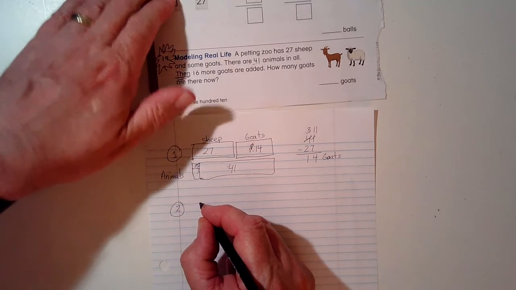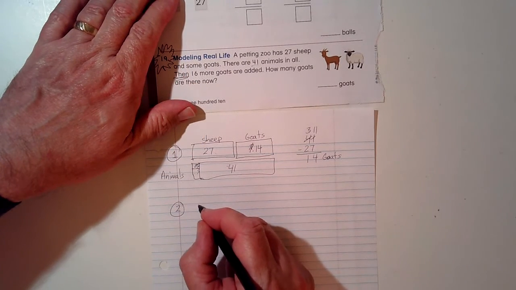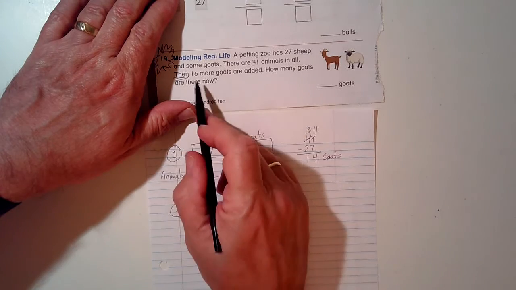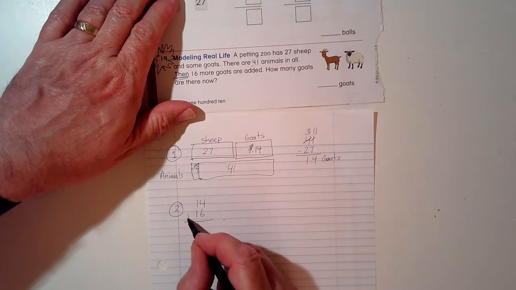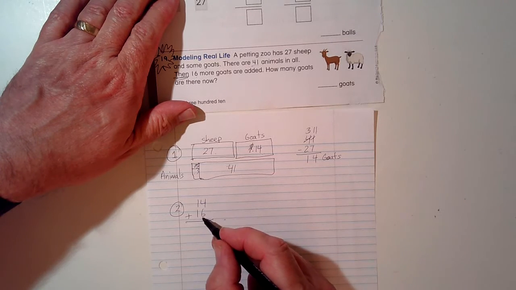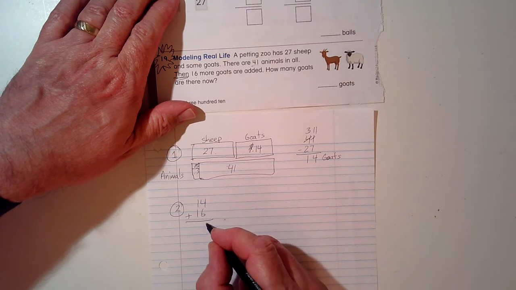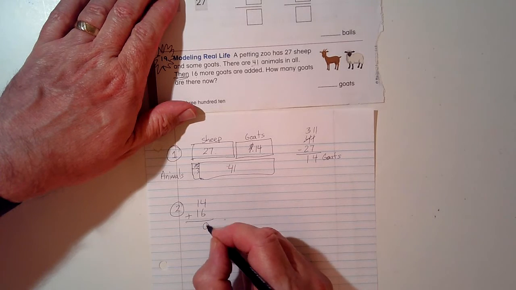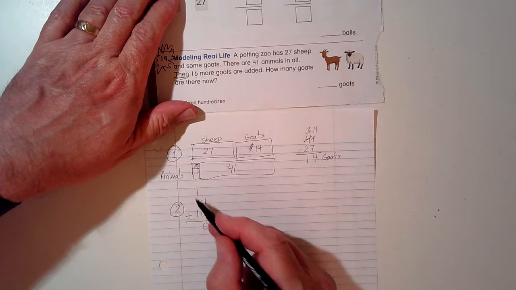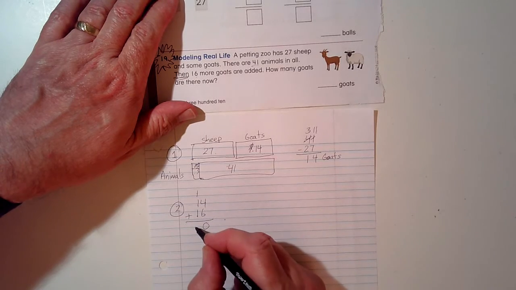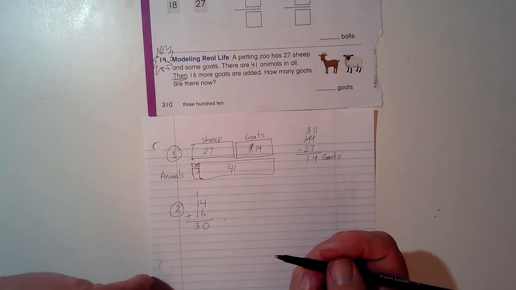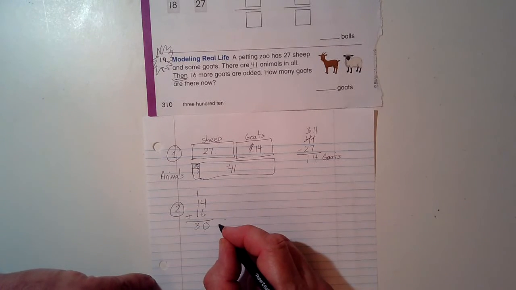So I take my 14 and I add 16, right? When I say there are more, we're adding them together. 4 plus 6 is 10. That's a 0 in the ones column, and the 10 goes up here. 1 plus 1 plus 1 more equals 3. So how many goats are there all together? 30.